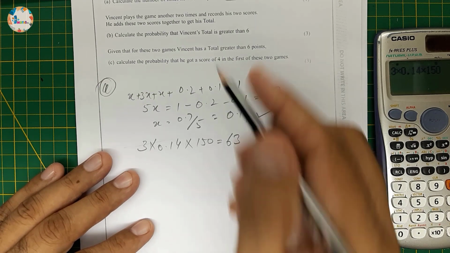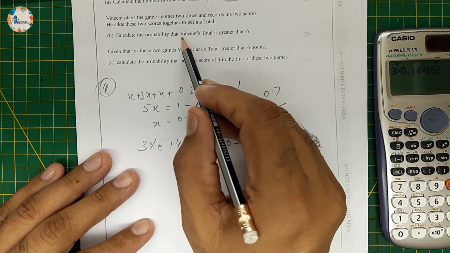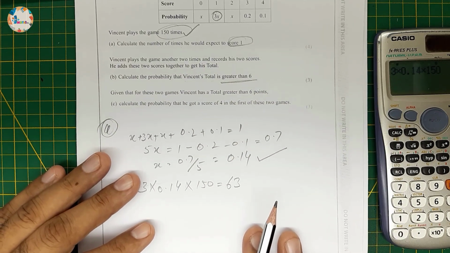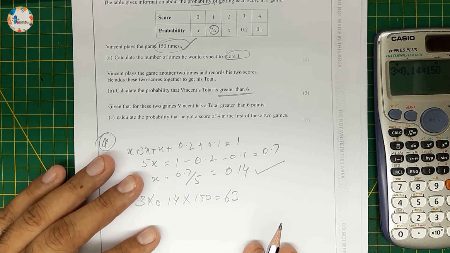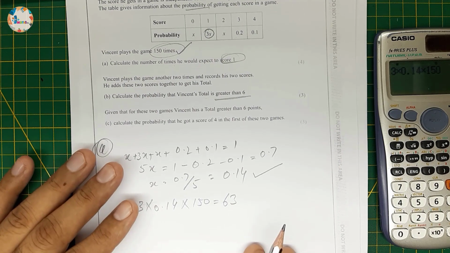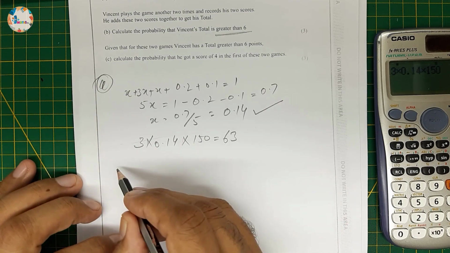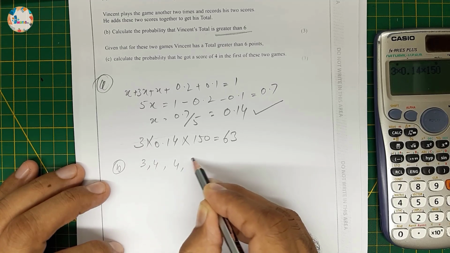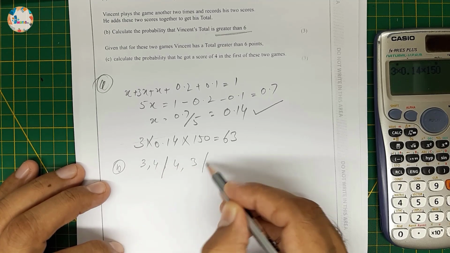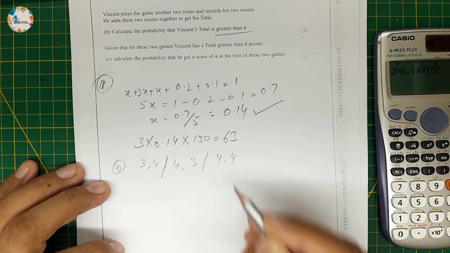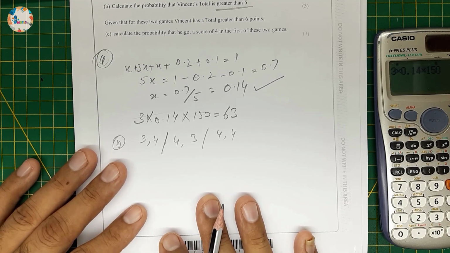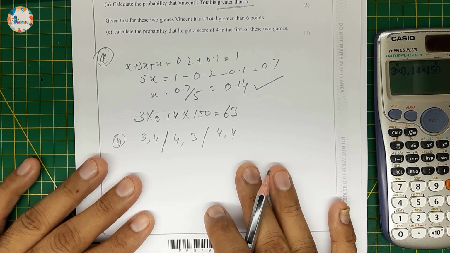Calculate the probability that Vincent's total is greater than 6. So total greater than 6 means it can be different options, for example it can be 3 and 4 or 4 and 3. This can be an option, or it can be 4 and 4. So these are the options which will have a score more than 6.